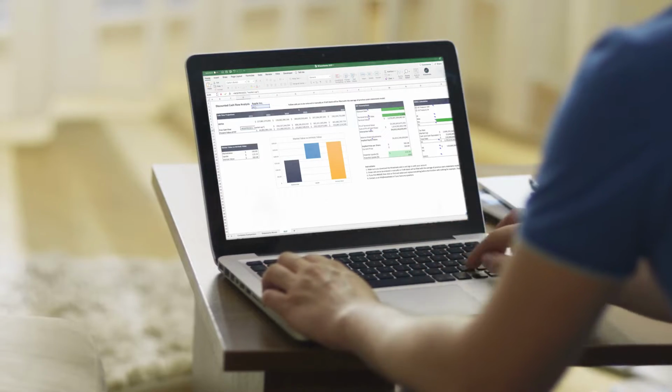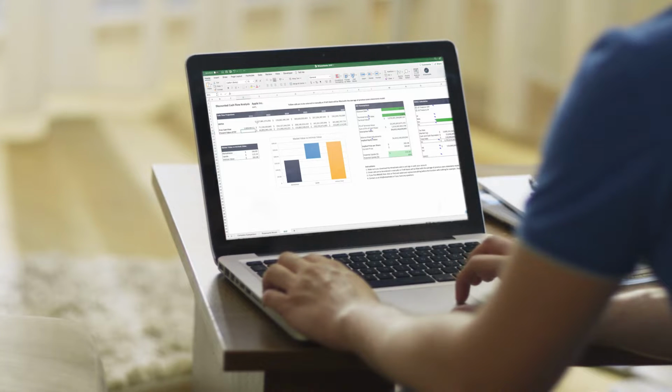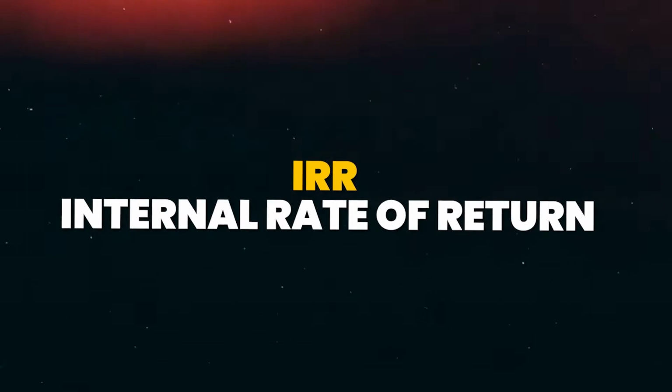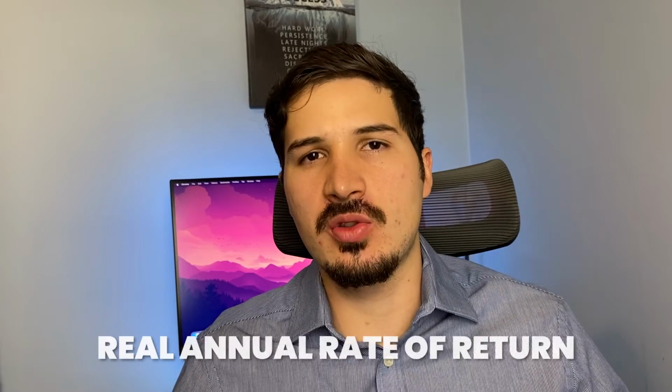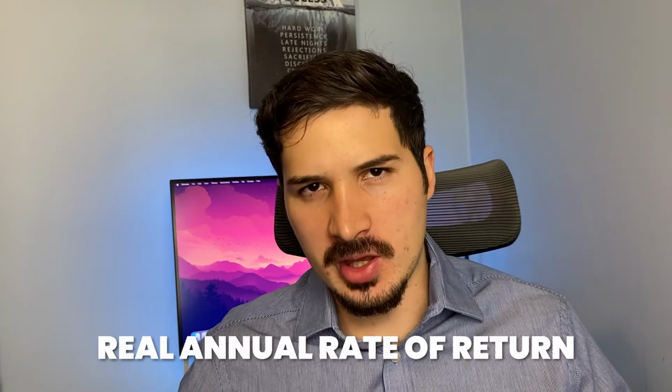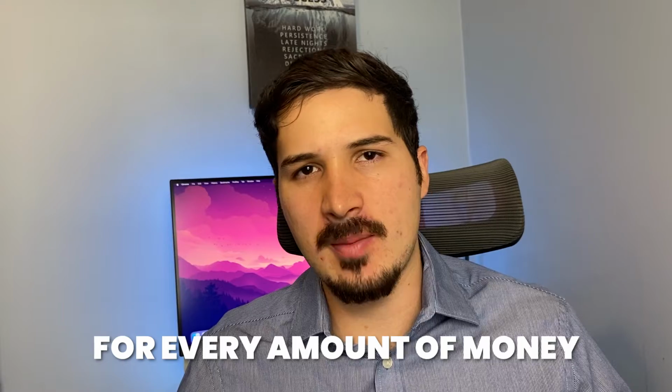As someone looking to invest in any kind of way possible, one of the most important calculations that you can perform is the IRR, which stands for the internal rate of return. This calculation is really powerful because it essentially tells you the real rate of return per year that you're getting for every amount of money or every single dollar that you invest in a particular thing.